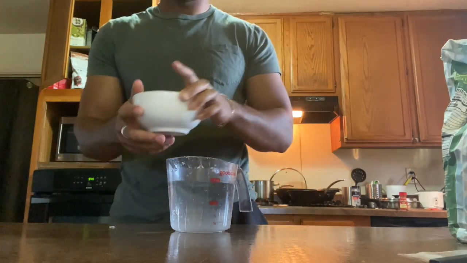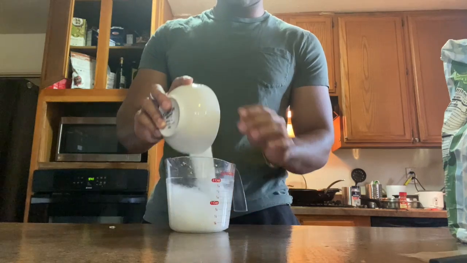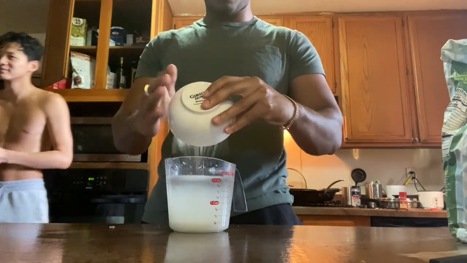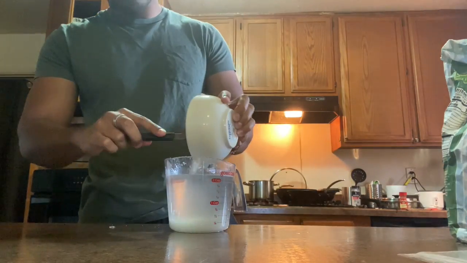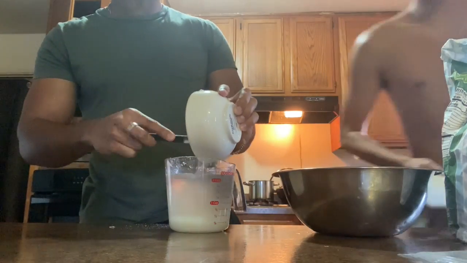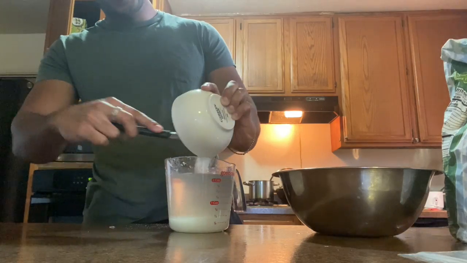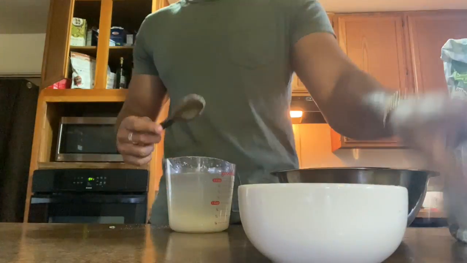So the first step in making bread is adding the yeast and sugar to 2 cups of warm water. The yeast are single-cell fungi capable of fermentation, so it consumes sugar such as glucose and releases the byproducts of ethanol and carbon dioxide.